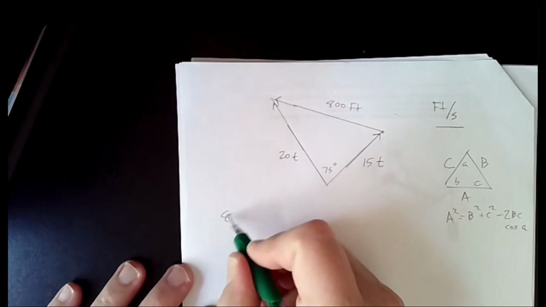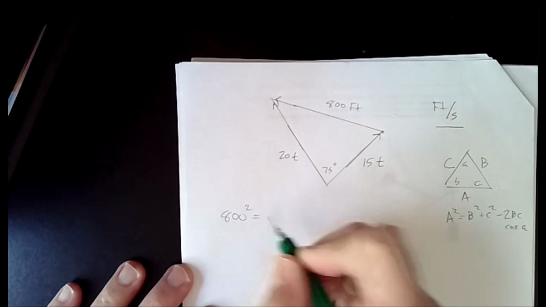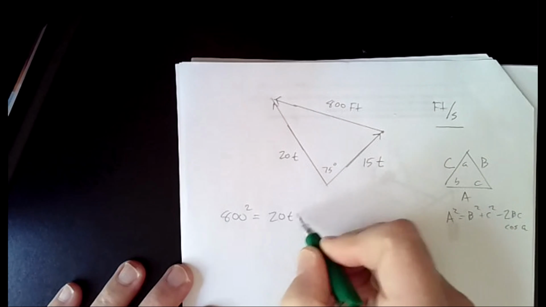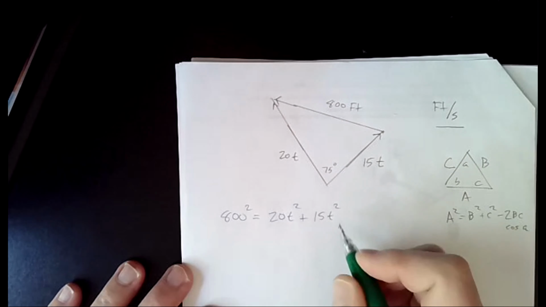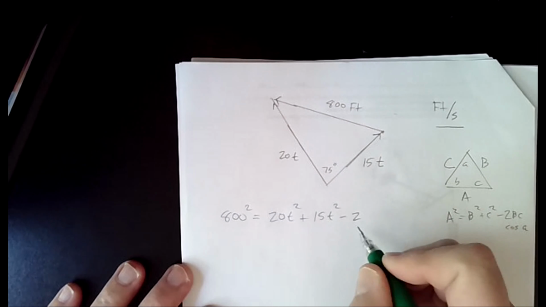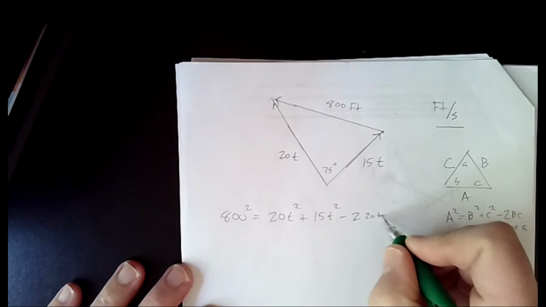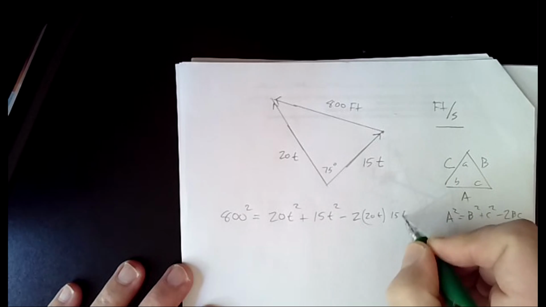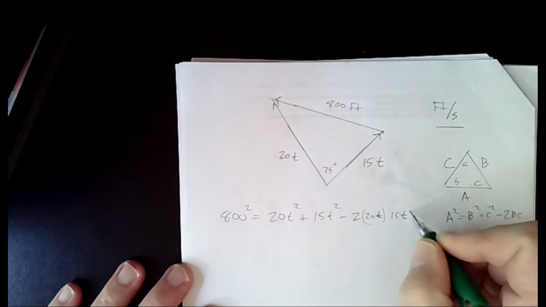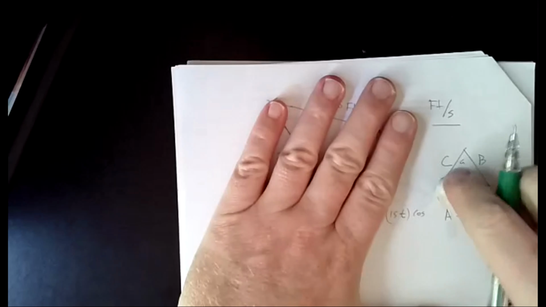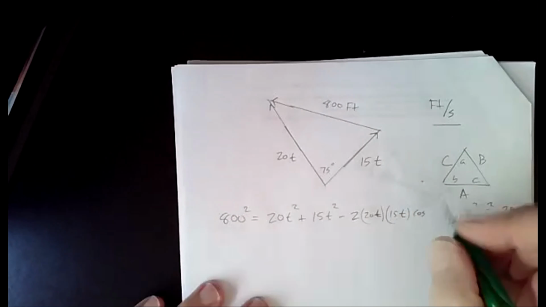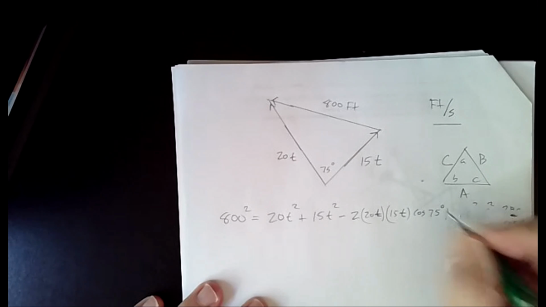We're going to say 800 squared equals 20t squared plus 15t squared minus 2 times 20t times 15t cosine of 75 degrees.